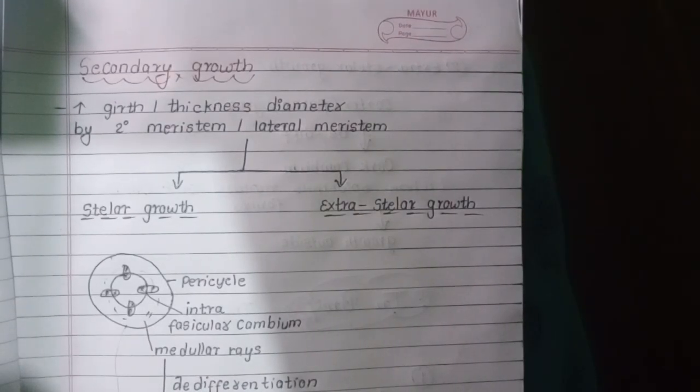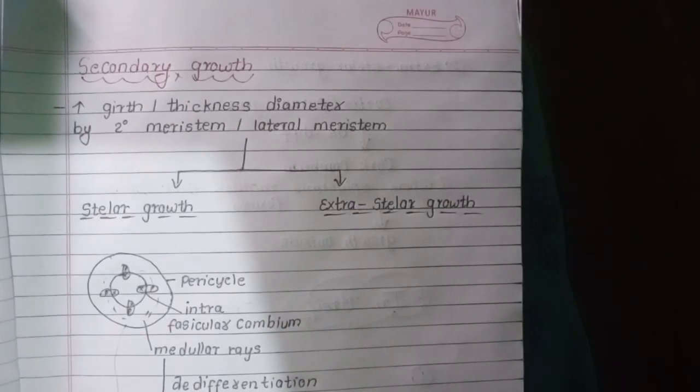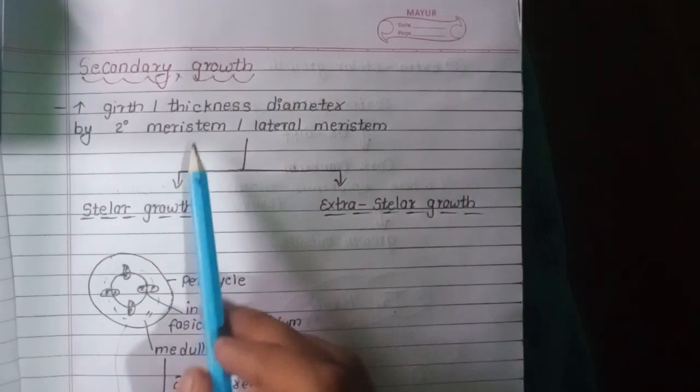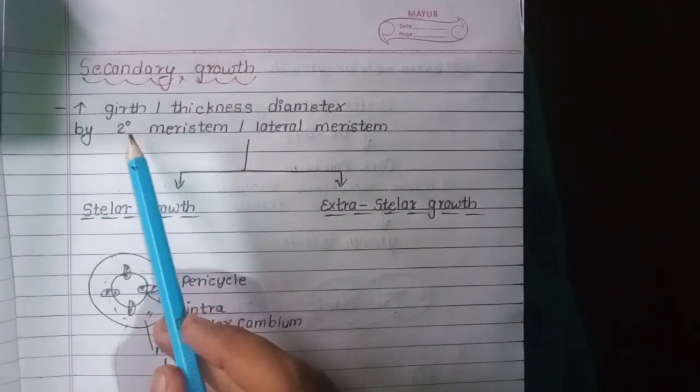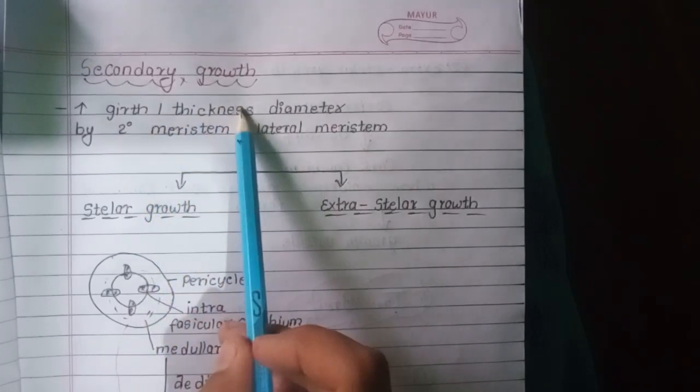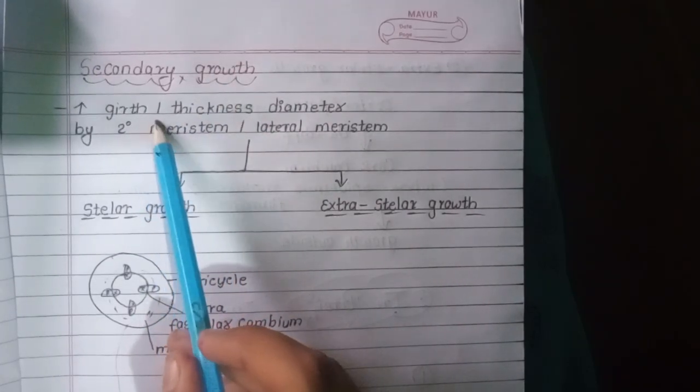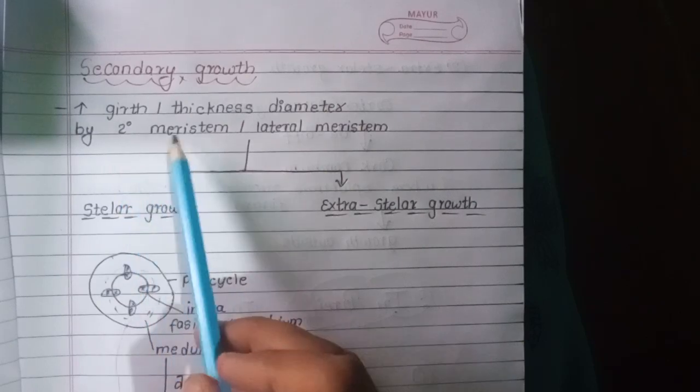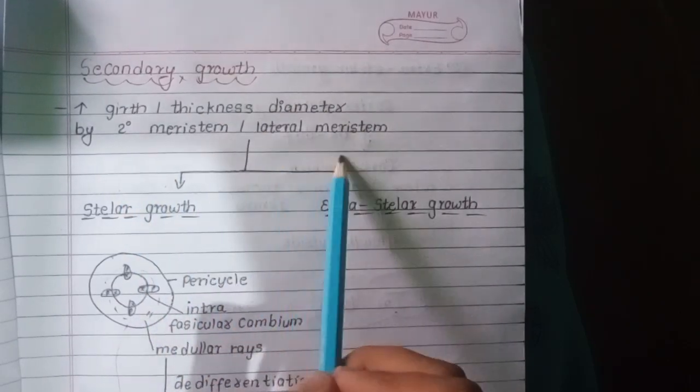Today we will study secondary growth. It is part number 1.1 of plant anatomy. What is secondary growth? Secondary growth means an increase in diameter. It increases the girth by the secondary meristem and lateral meristem.